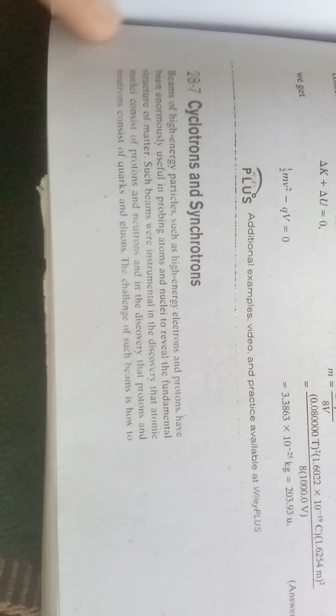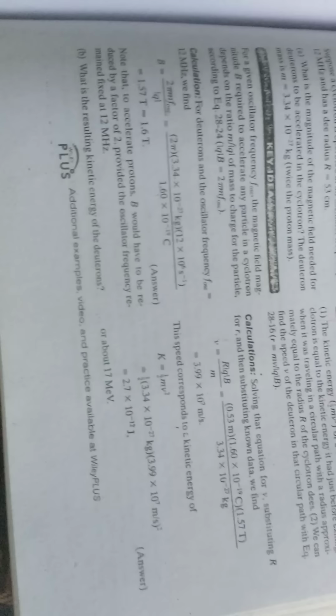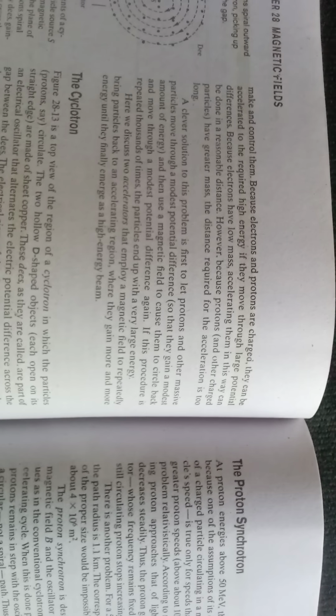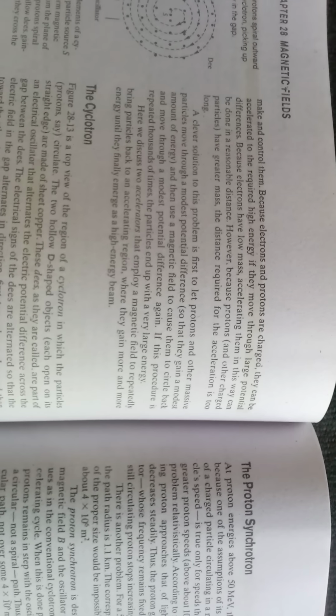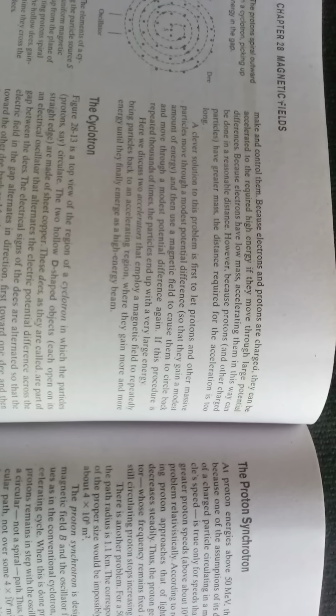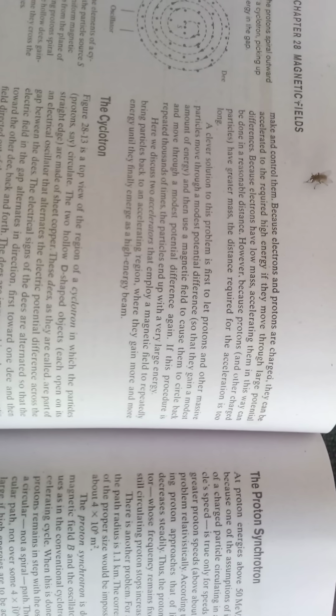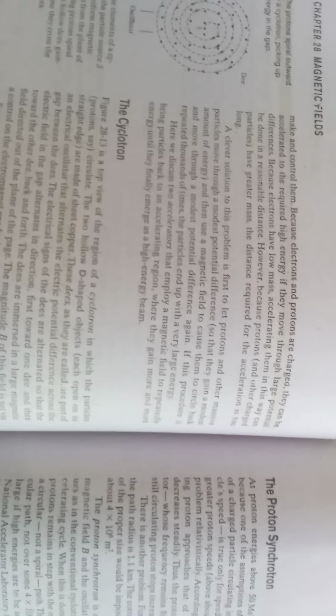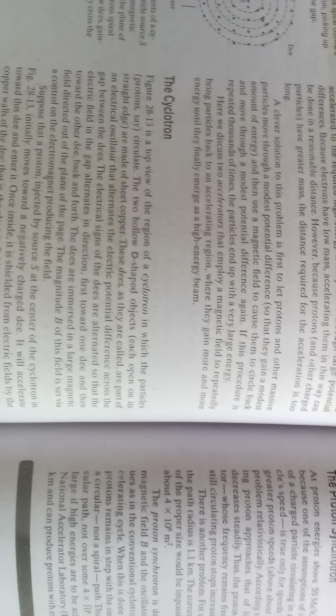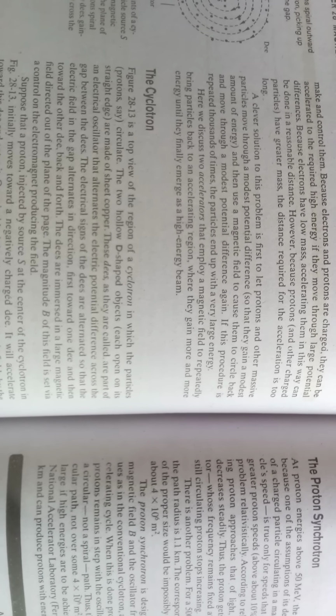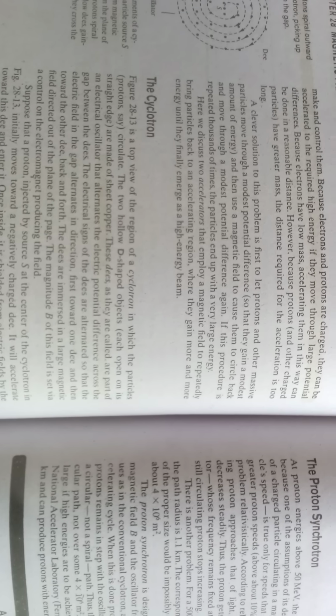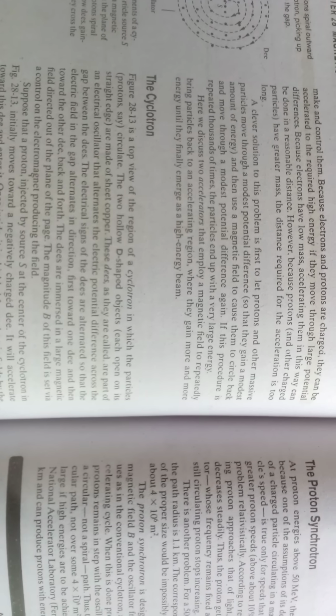The challenge of such beams is how to make and control them. Because electrons and protons are charged, they can be accelerated to the desired high energy if they move through a large potential difference. Because electrons have low mass, accelerating them in this way can be done in a reasonable distance. However, because protons and other charged particles have greater mass, the distance required for the acceleration is too long.